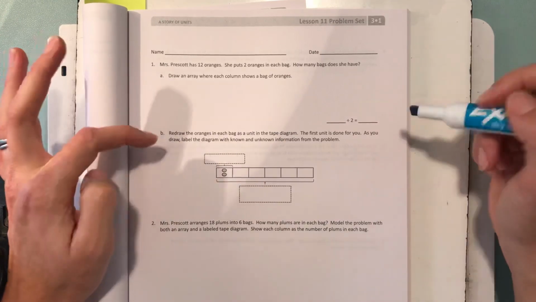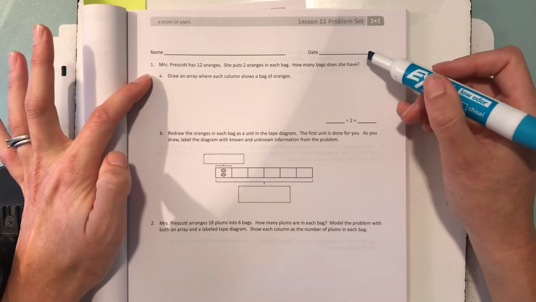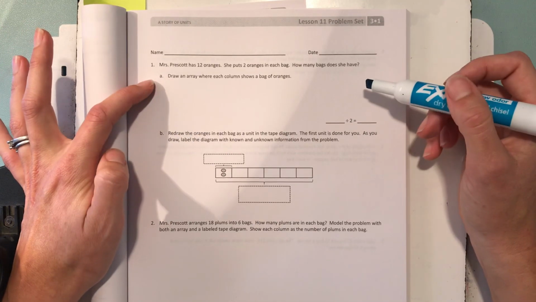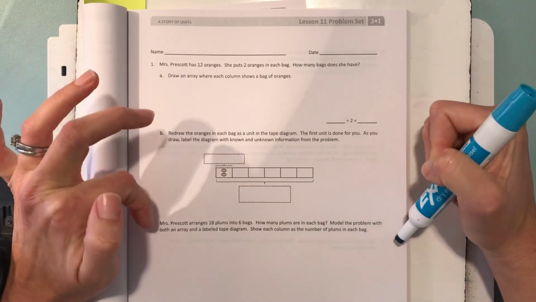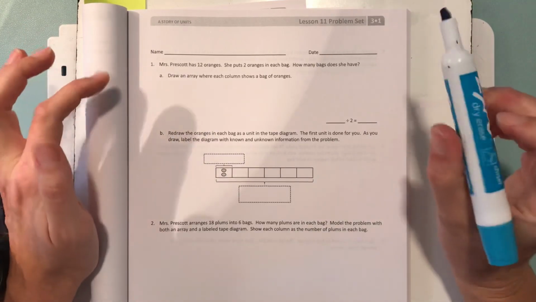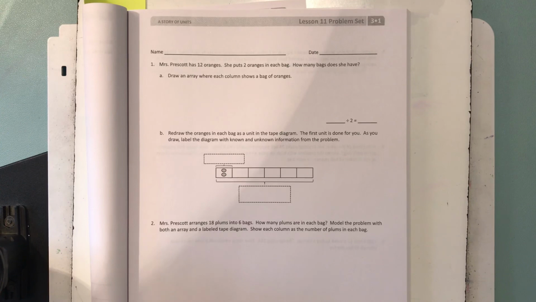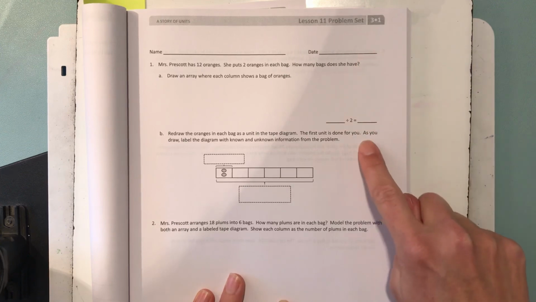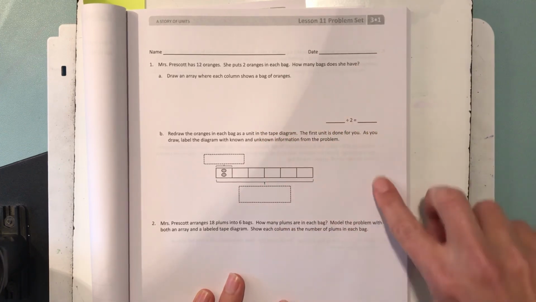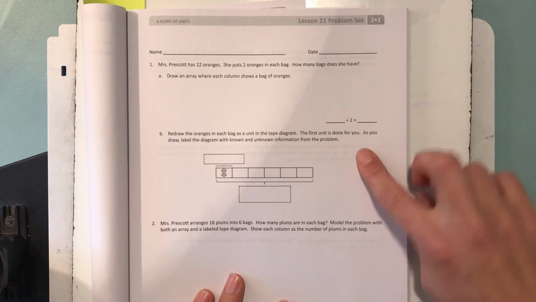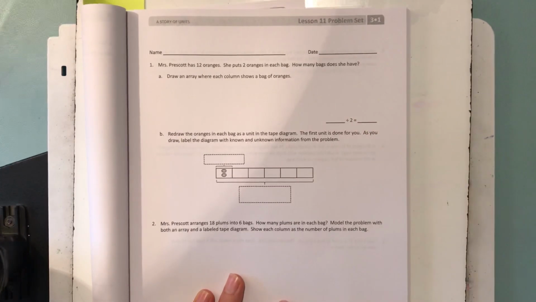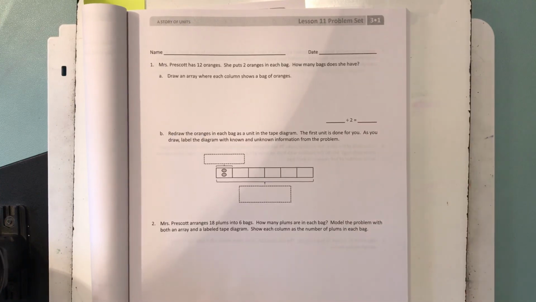If you need help with reading your math problems, ask an adult or an older sibling to help you read the problems, okay? And good luck. You guys are gonna do a great job. Just remember, columns go up and down and rows go side to side. But today we're working on columns and we're making sure that we are stacking our dots in a column. All right, good luck.